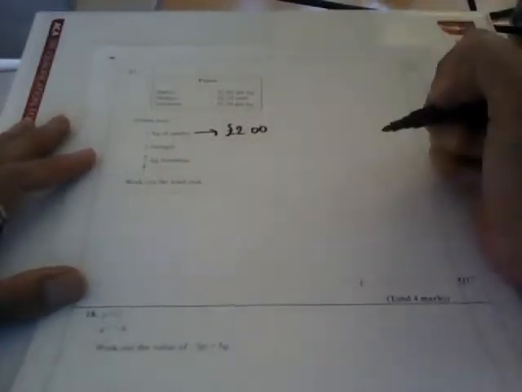Question 17. We've got some prices of apples, oranges and tomatoes. Emma buys 1 kilogram of apples, 2 oranges and 3/4 of a kilogram of tomatoes. Work out the total cost. Apples are £2 per kilogram and she bought 1 kilogram, so she spent £2 on apples. 2 oranges.